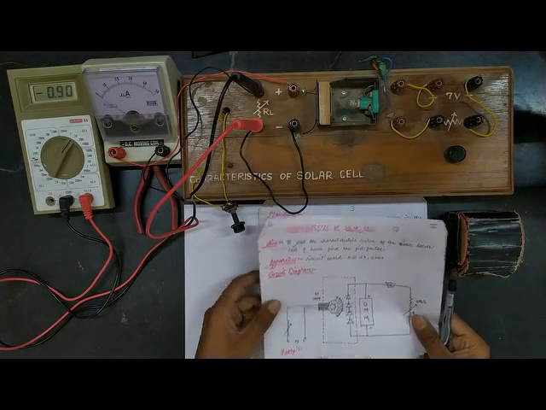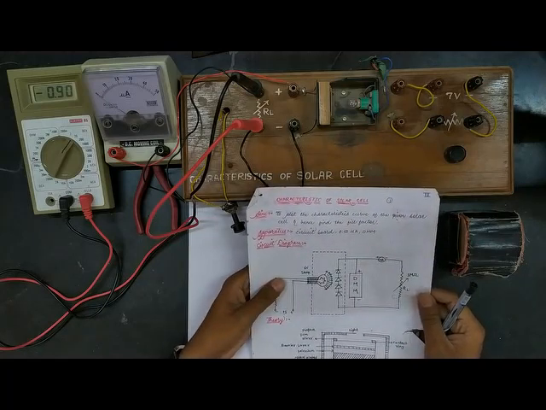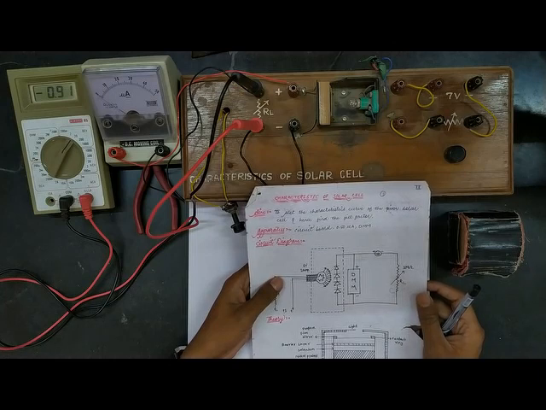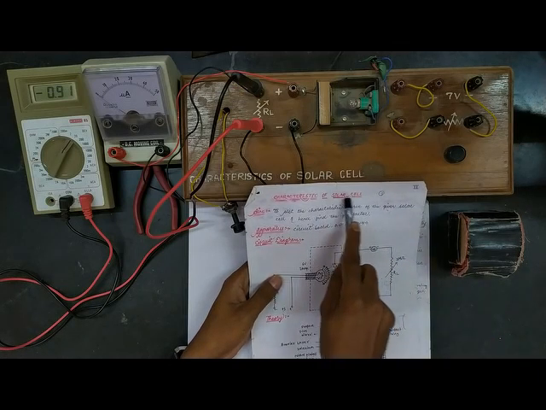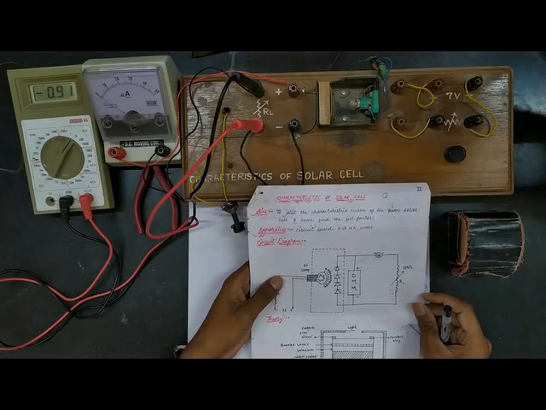As you can see on this journal paper, the characteristics of solar cell. Basically what we have to see here are the different characteristics of solar cell. We know a solar cell is nothing but a semiconductor material or plate which can convert light energy into electrical energy.